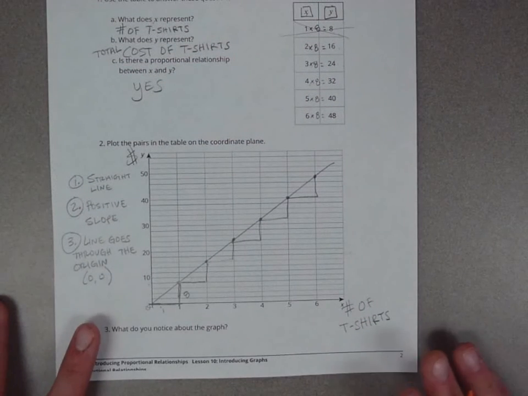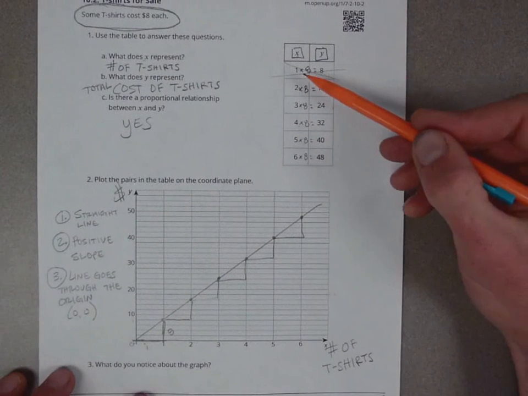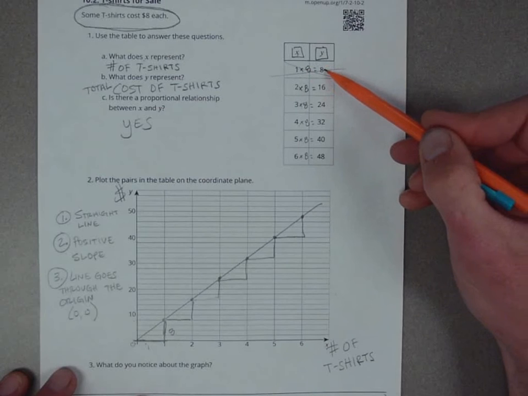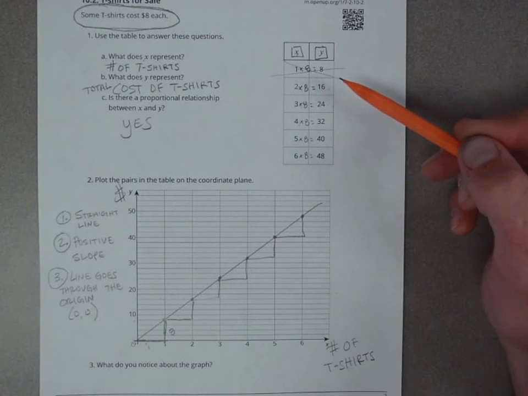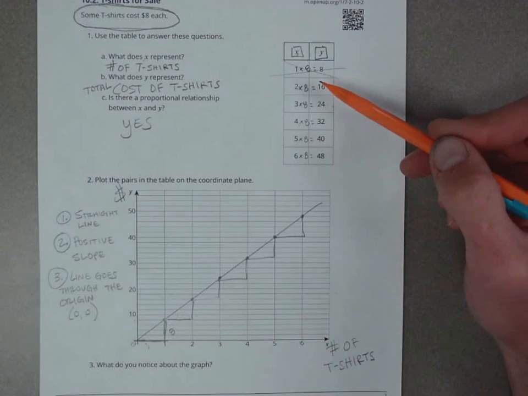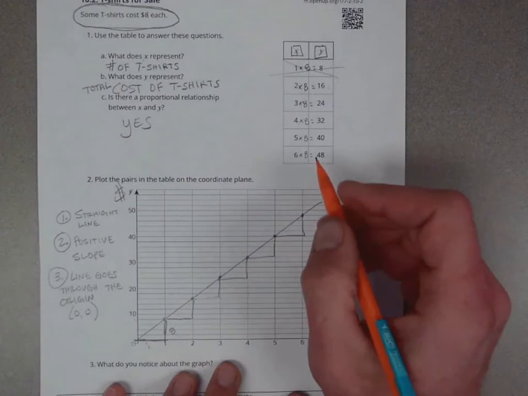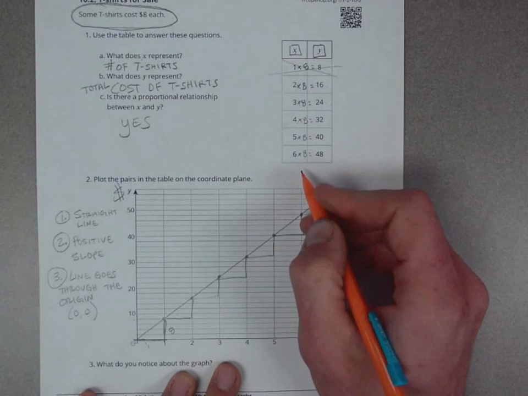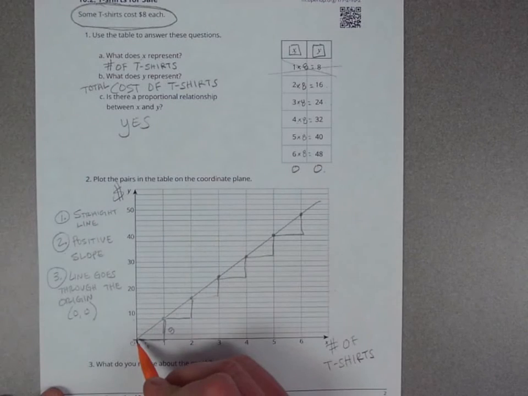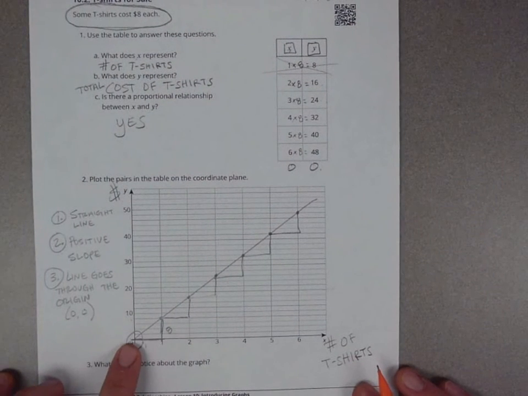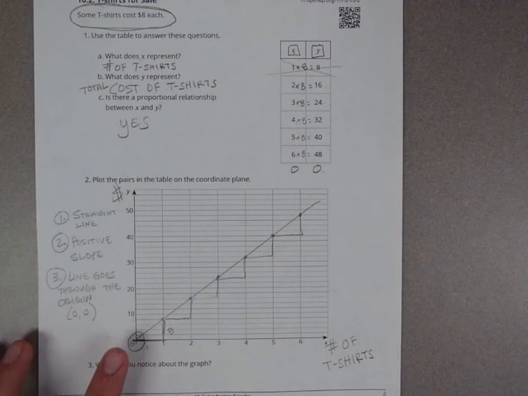Okay, and that should make sense because if we look back at the actual scenario, we're saying that one t-shirt costs $8. So if you go into the store and you buy 2 t-shirts, it costs $16. But if you go into that same store and Riley, you buy 0 t-shirts, how much is that going to cost? $0. So we could add a little row right here and say 0 t-shirts cost $0. And that's where I would get this point 0, 0 from. And all proportional relationships have 0, 0 as one of their ordered pairs.